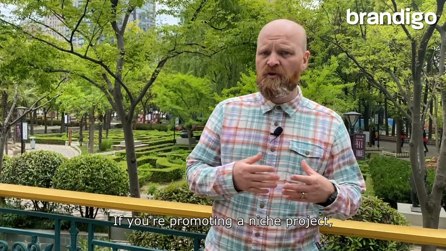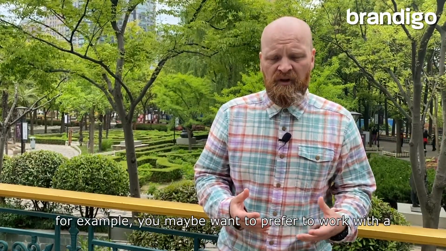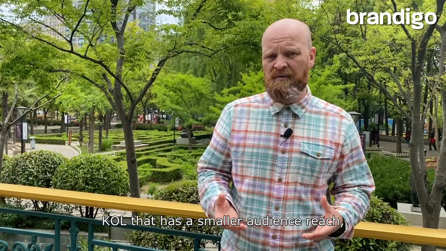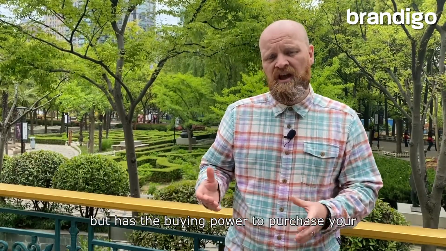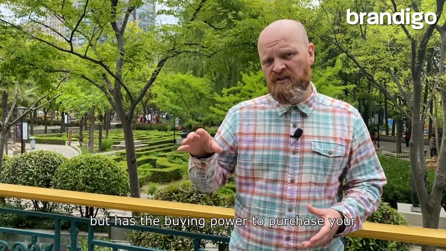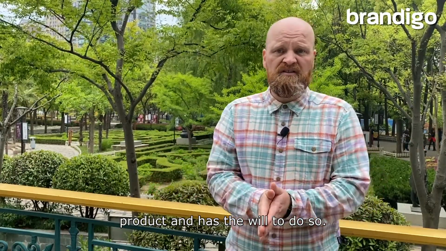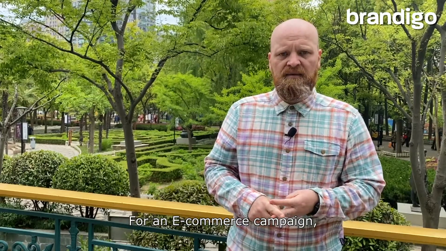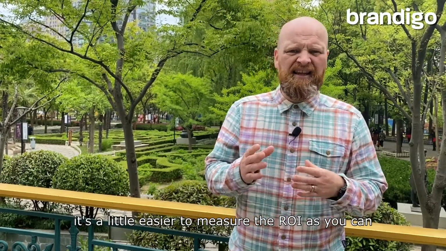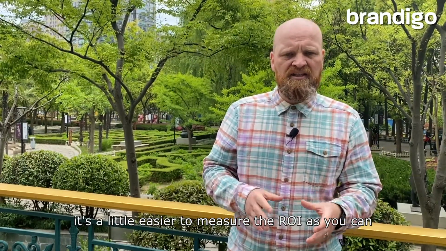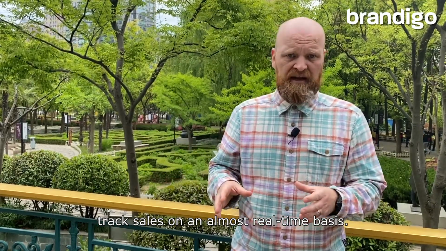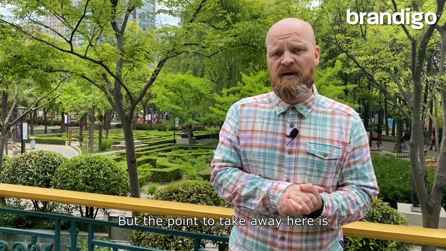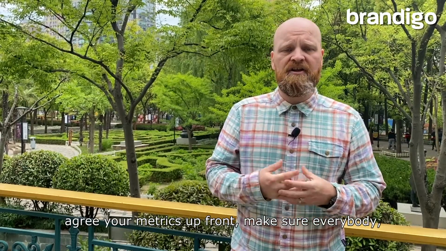If you're promoting a niche project, for example, you may want to prefer to work with a KOL that has a smaller audience reach, but has the buying power to purchase your product and has the will to do so. So more sales, more engagement, more impact. For an e-commerce campaign, it's a little easier to measure the ROI as you can track sales almost on a real-time basis. But the point to take away here is agree your metrics up front.